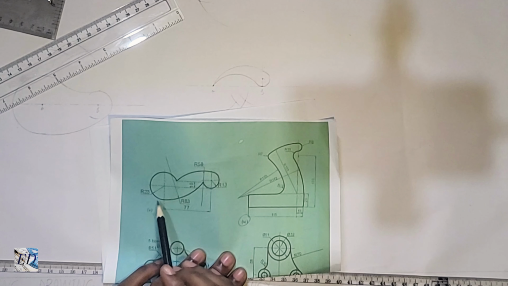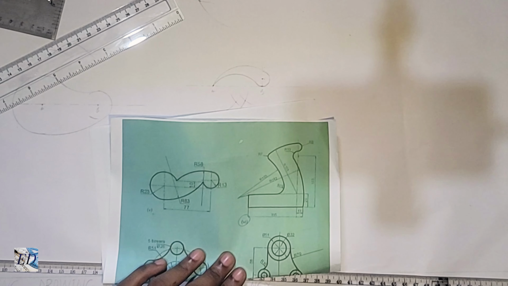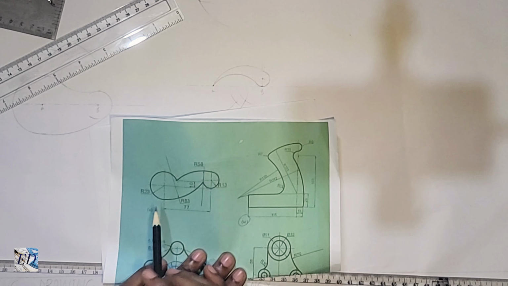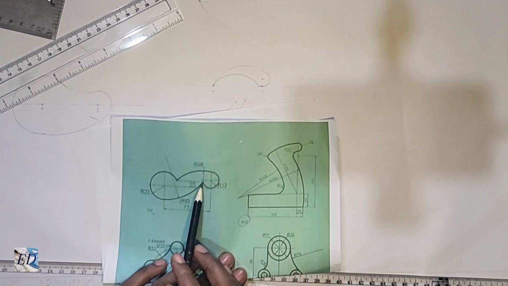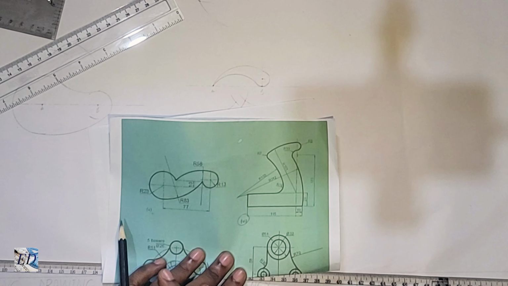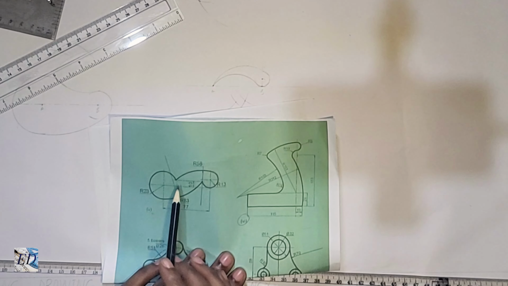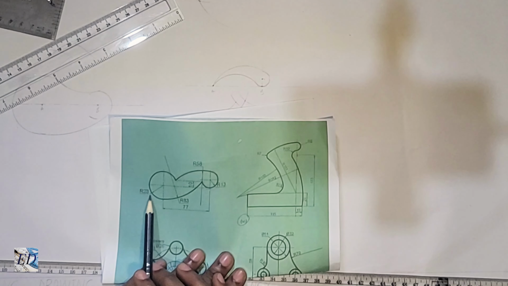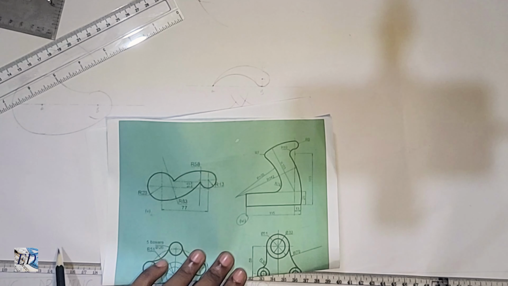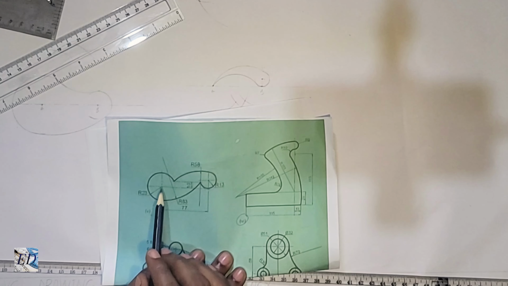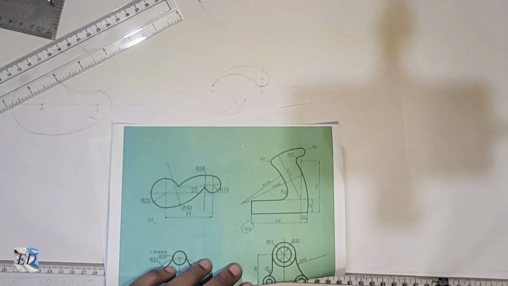The next thing will be to work on this last arc here, right? And similar to what we did here, this is going to be the same approach. The distance from this point to the center is the same as the radius, and then from here to the center is the difference between radius of 83 and radius of 23, which is 60, right? 60 millimeters. So from here to the center is 60, from here to there is 83.